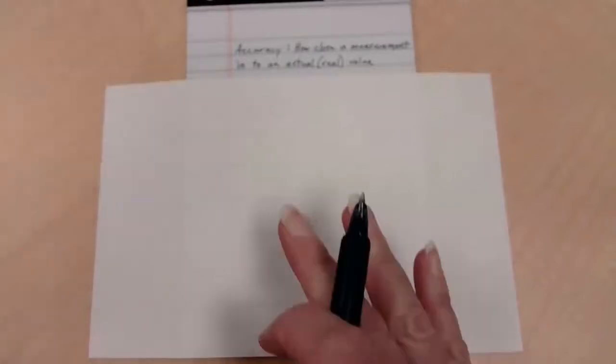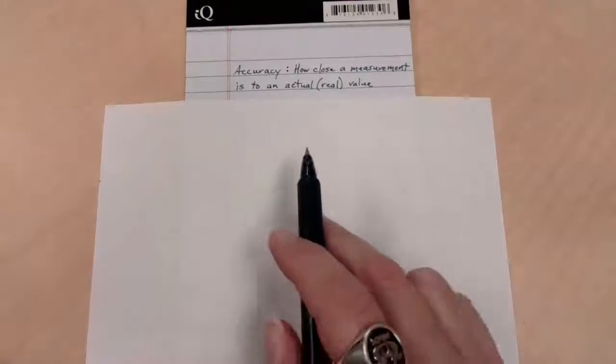Was my scale accurate? No, it was not. It was not accurate because it was not close to the real value at all. It was 10 pounds off. All right. So my scale was delightful, but it lied to me. It was not accurate.